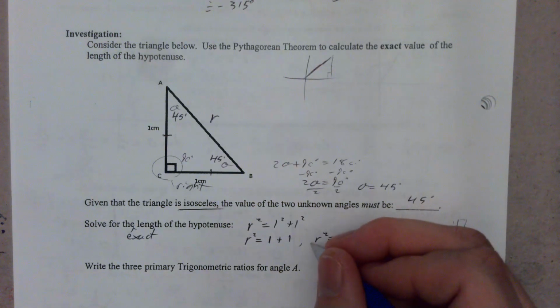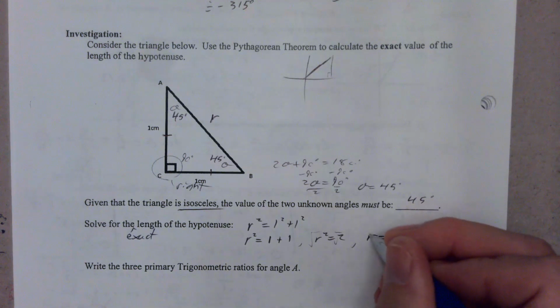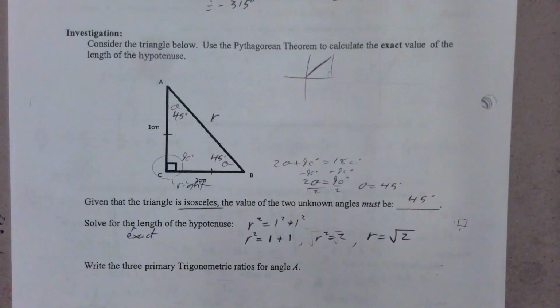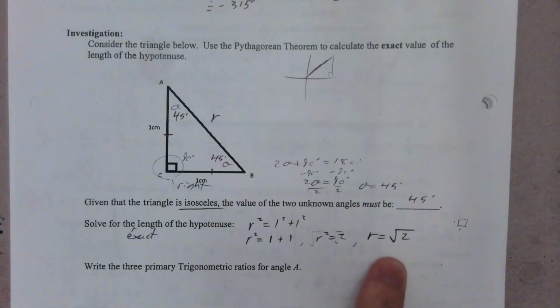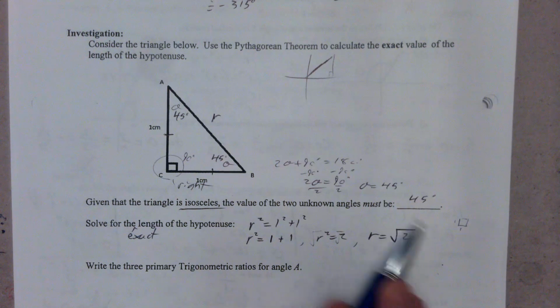And then normally we would be reaching for a calculator, but we don't need a calculator here. We want the exact value of the radius, the square root of 2. This number has some important historical context.